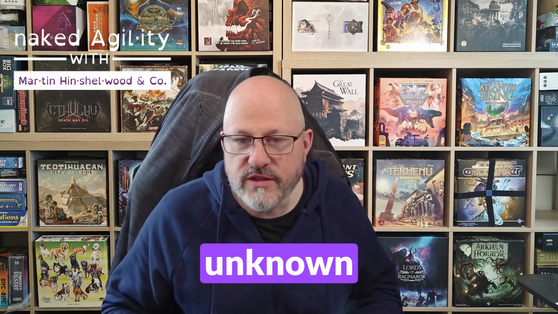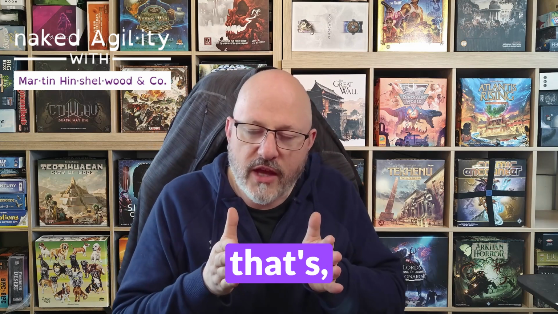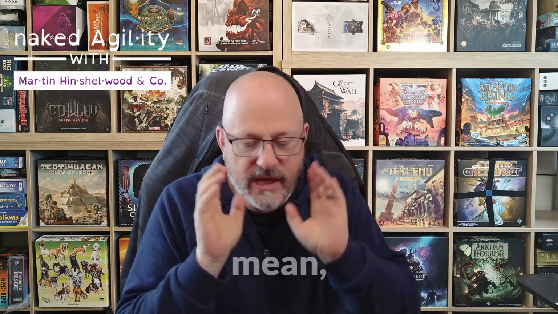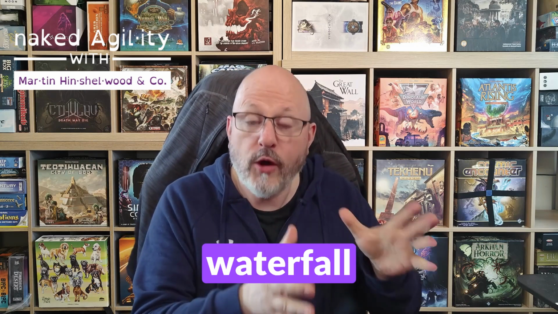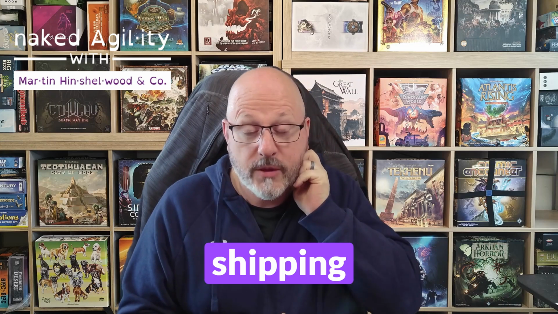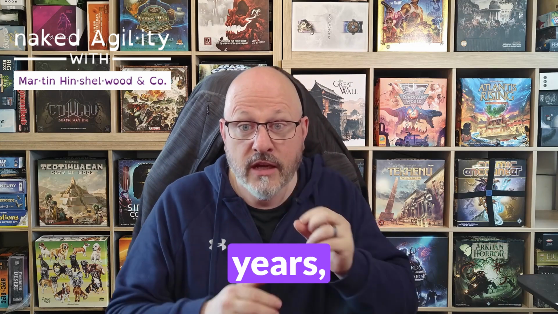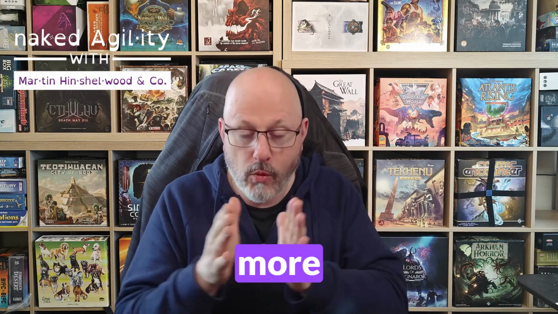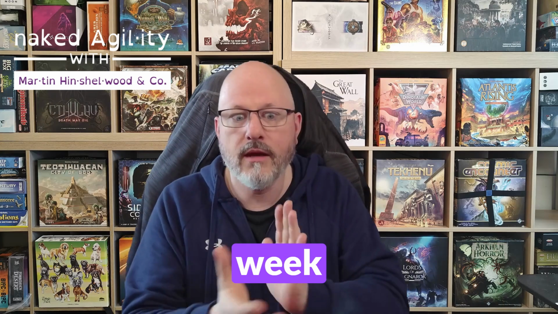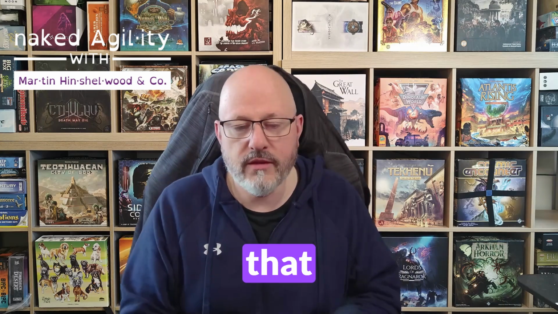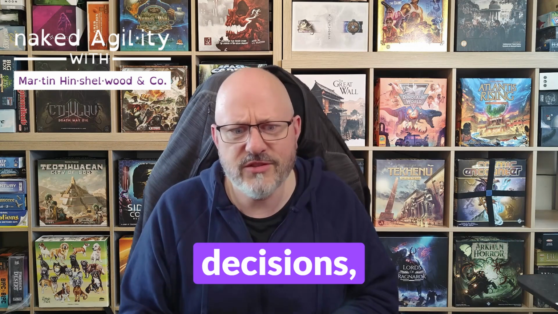And there's a lot of unknown technical debt. I use the Azure DevOps team a lot as an example, but they'd been a waterfall team for many years, shipping once every 2 years. And then they moved to a more continuous delivery 3-week model. And they found that they made lots of poor decisions, right?